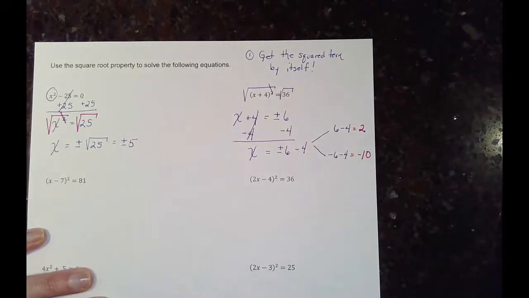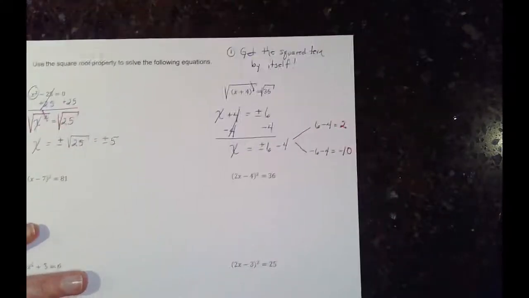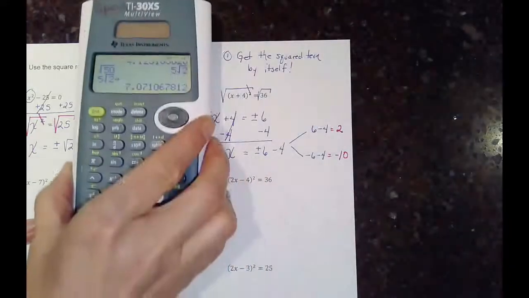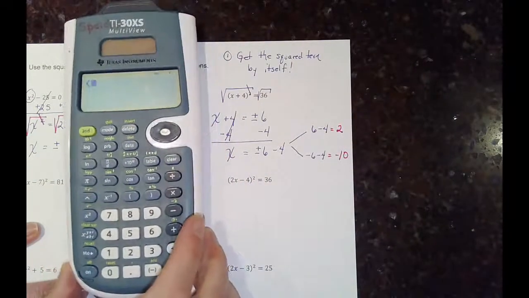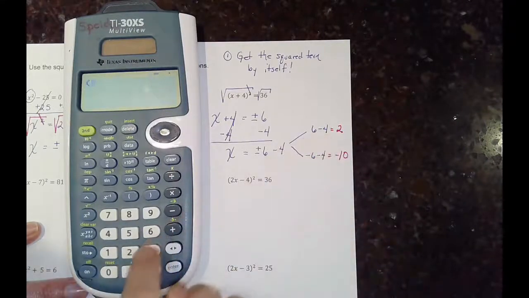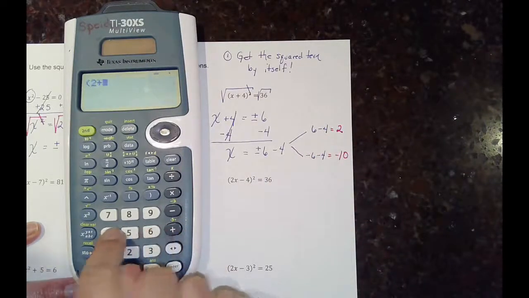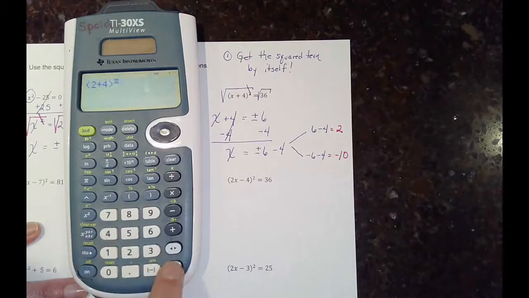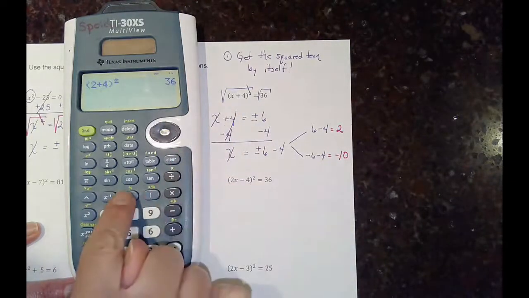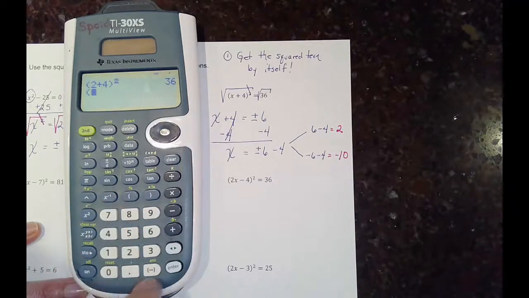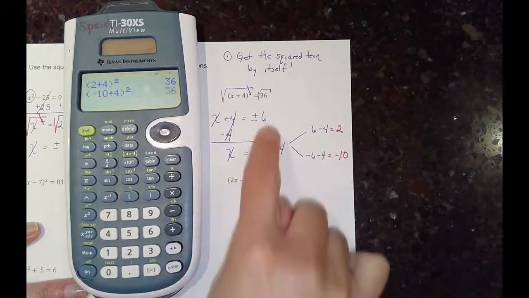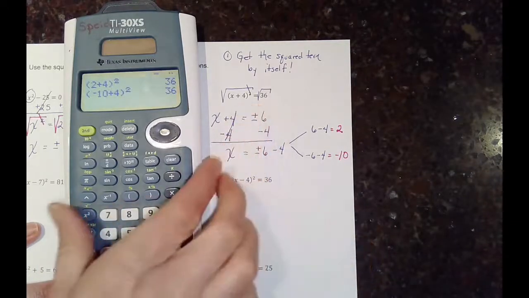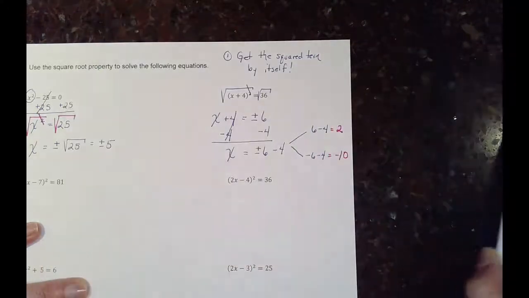All right, let's try. And you know what? You can check these. Here, let me just go ahead and look at the original problem. We'll check them. You ready? You don't have to write this down, but we can watch. So we'll have 2 plus 4 squared. That equals 36. I'm going to write it exactly how I saw it at the beginning. Parentheses. We'll have negative 10 plus 4 squared. Do you see how they both equal 36? So you can always check your work.